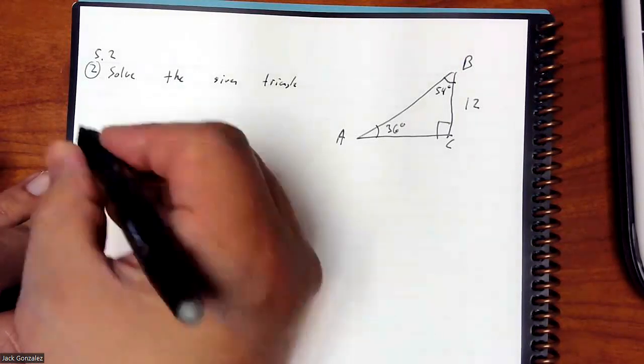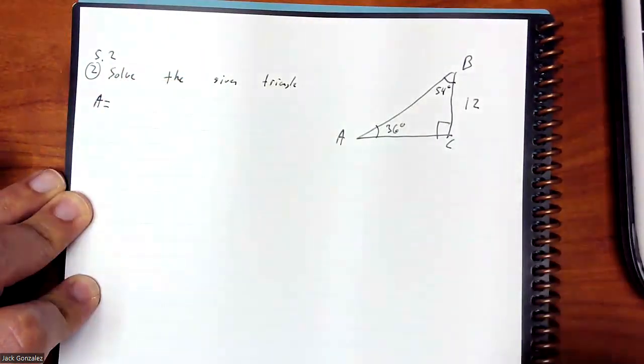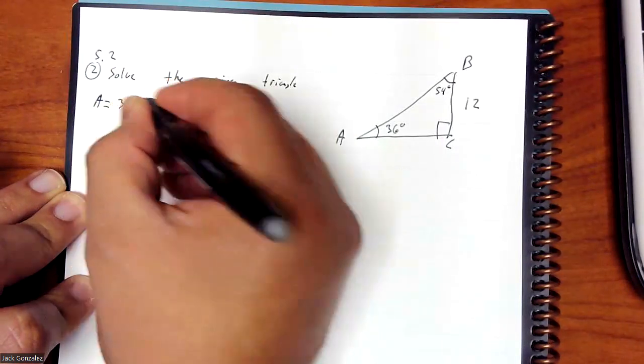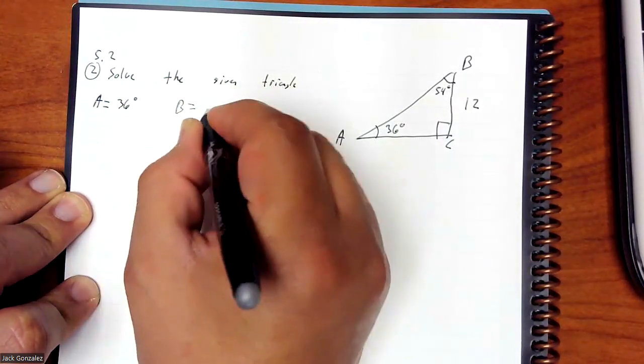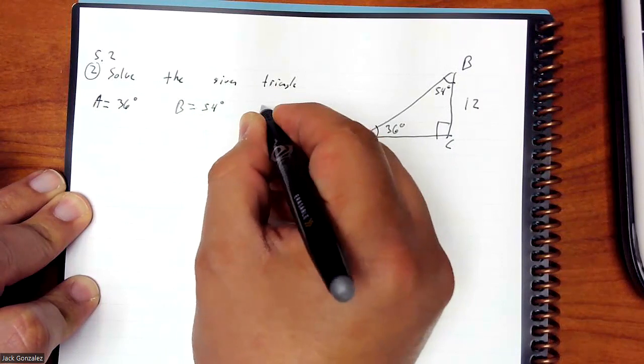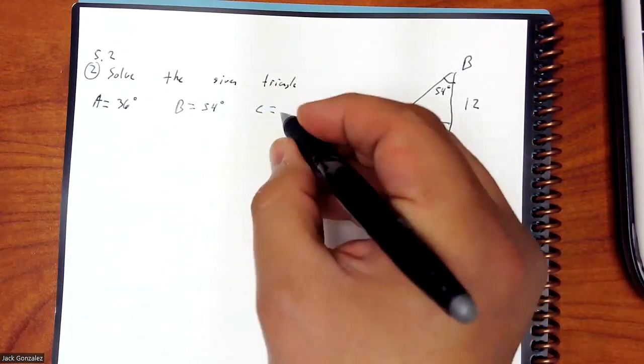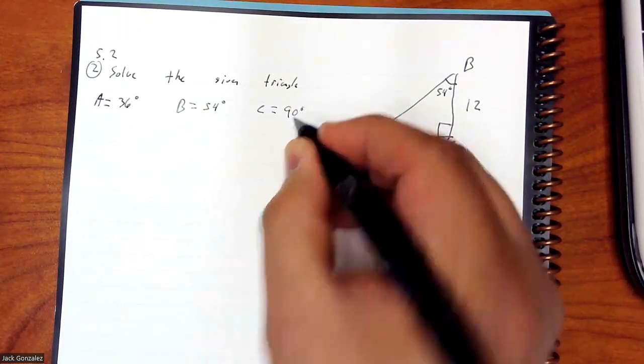So start by labeling all your stuff. Capital A is 36. Capital B is 54. What is capital C? Okay. Has to be 90, right? It's the corner.